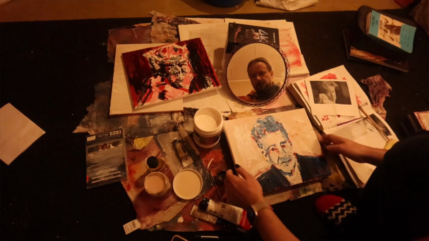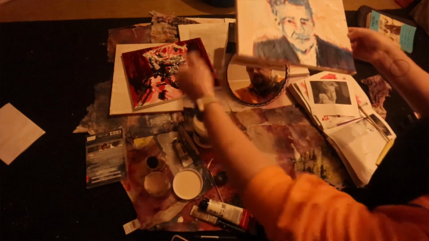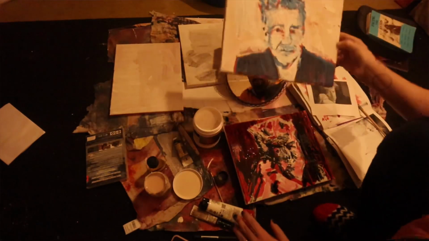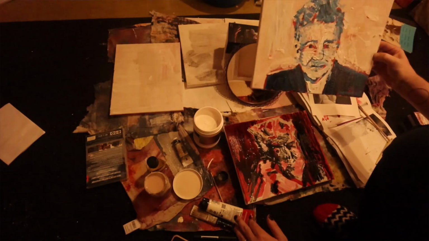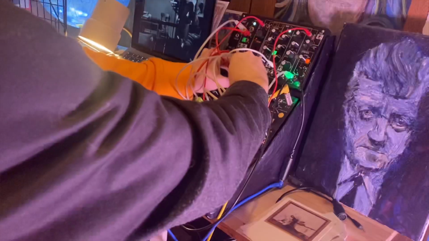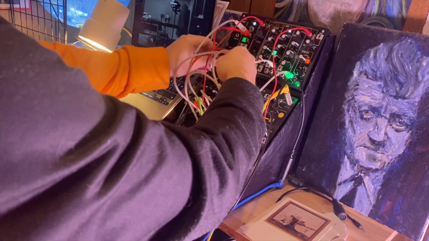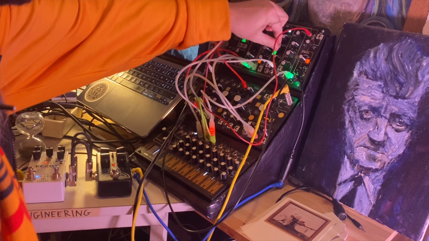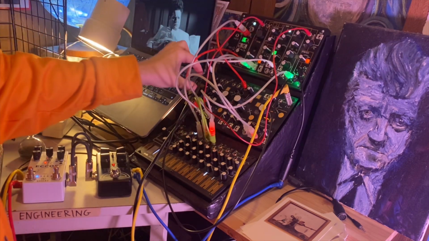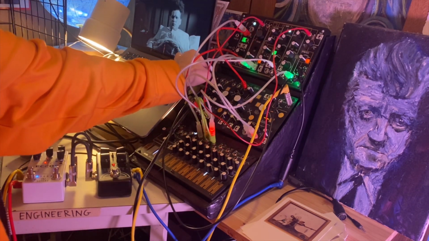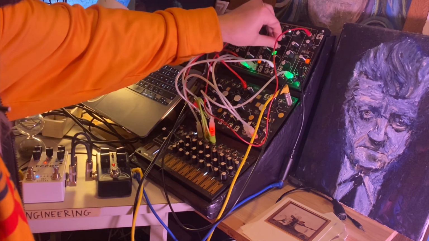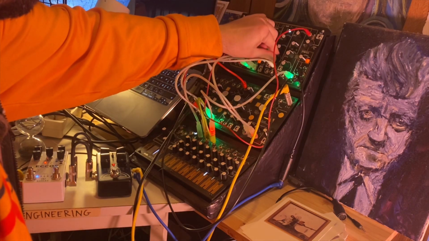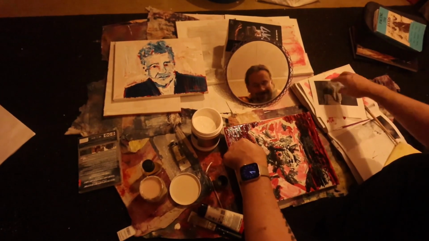Speaking of living with stupid mistakes, let's just take this out for a little bit. I think I'll leave this for today. That's a decent underpainting. And this one.